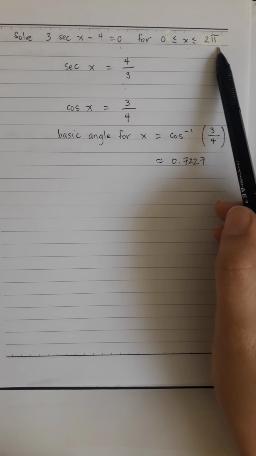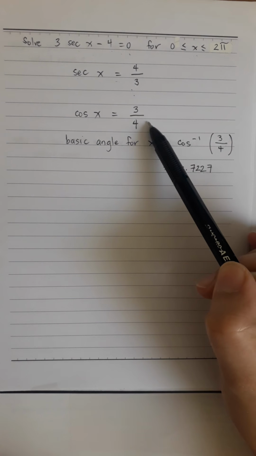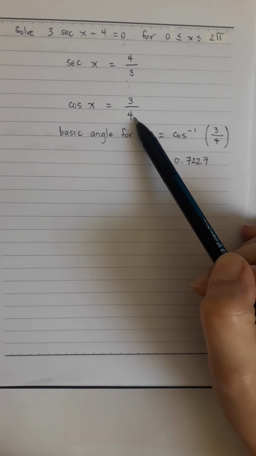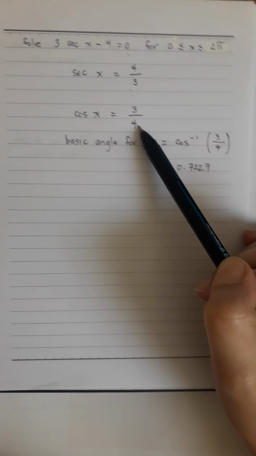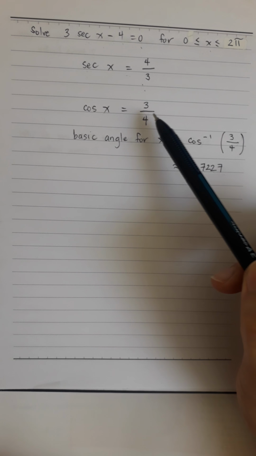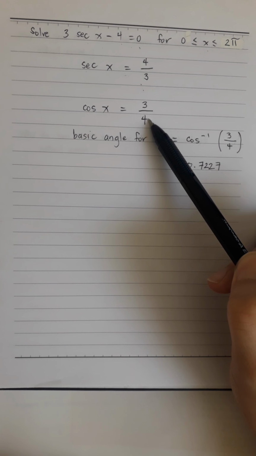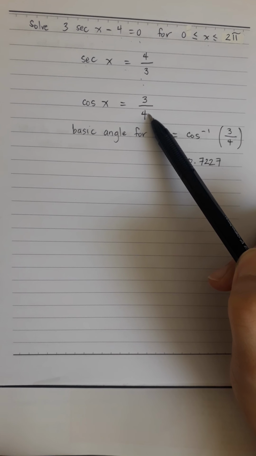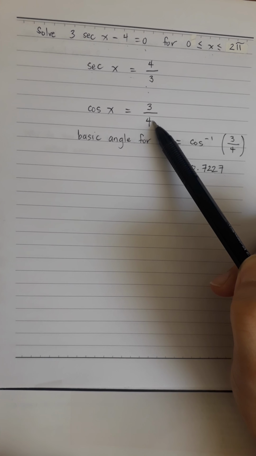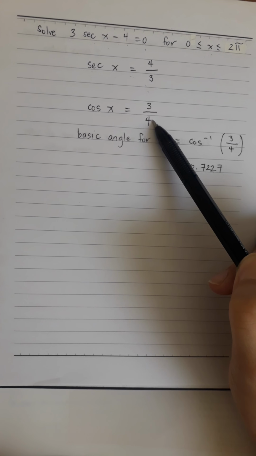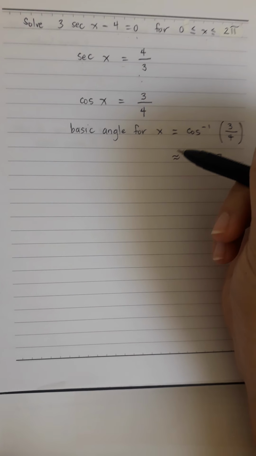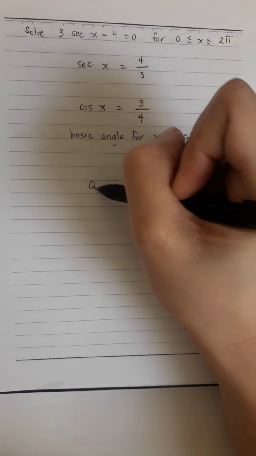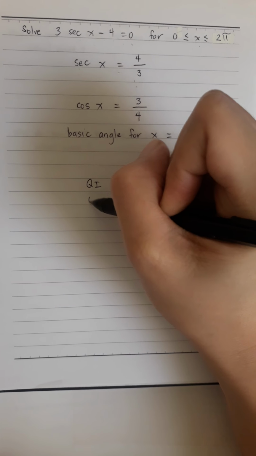0 to 2 pi. And cosine is positive. So we need to remember in which quadrants is cosine positive. It's in quadrants 1 and 4. So our answers will come from quadrants 1 and 4.